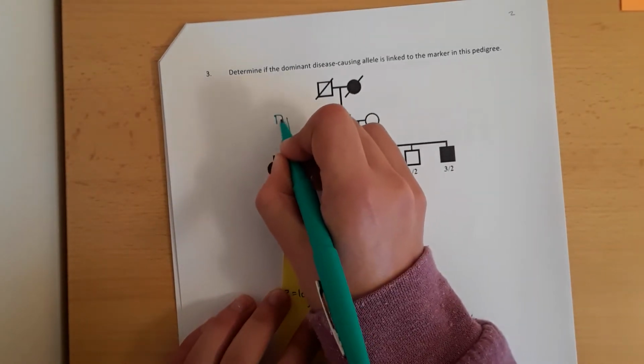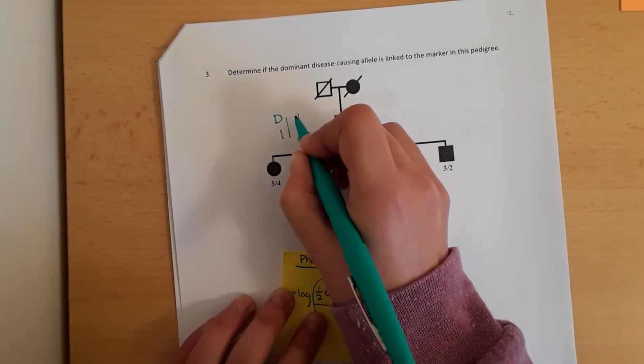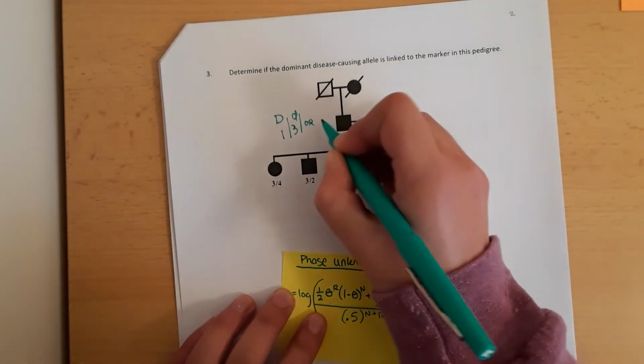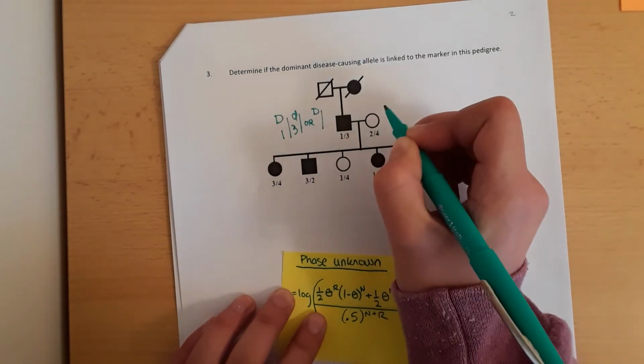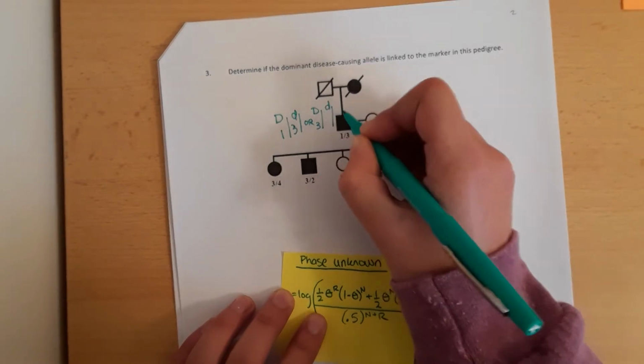can either have the disorder on marker 1, so it could look like this, or we can have the disorder on marker 3, so it's flipped.